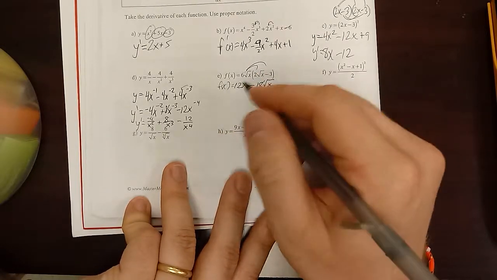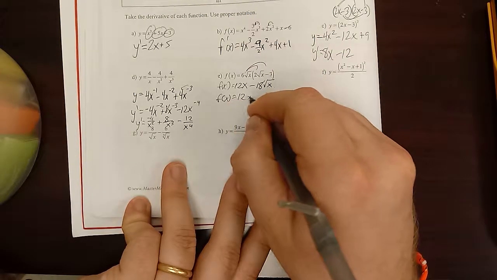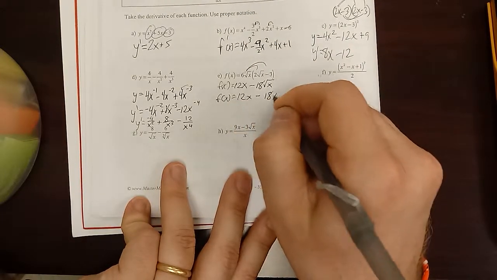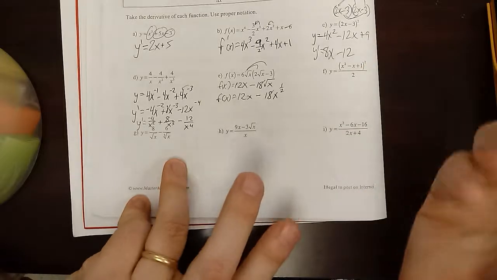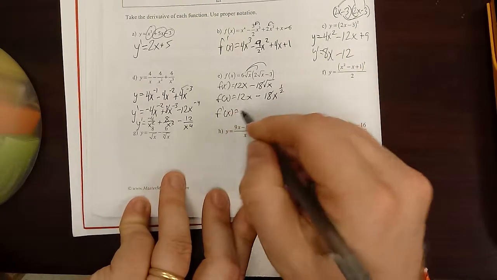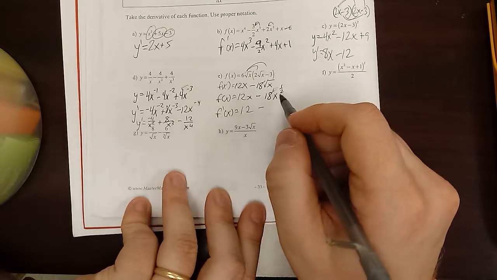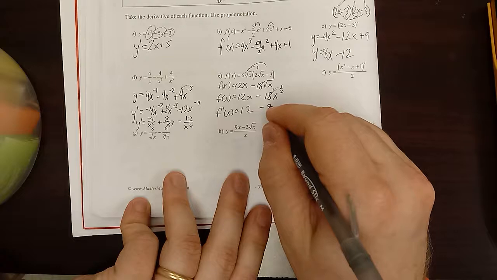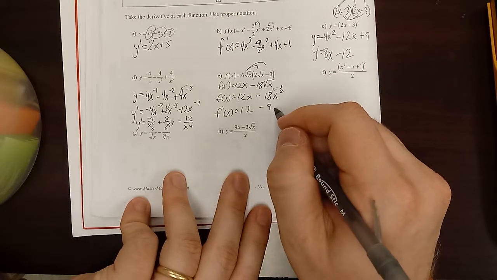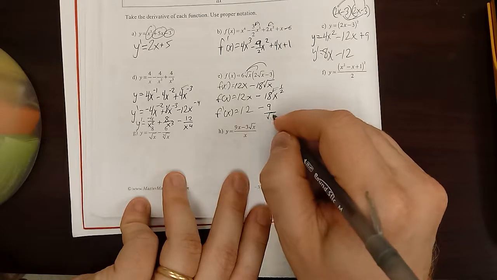So I'm not done because I need to think about this. So 12x minus 18x to the 1/2. So now I can do it, right? Now I can take the derivative. F prime is equal to 12 minus, multiplied by the 18, so 18 times 1/2 is 9. And it's going to be x to the negative 1/2, so I'm actually going to skip that step and write over square root of x.